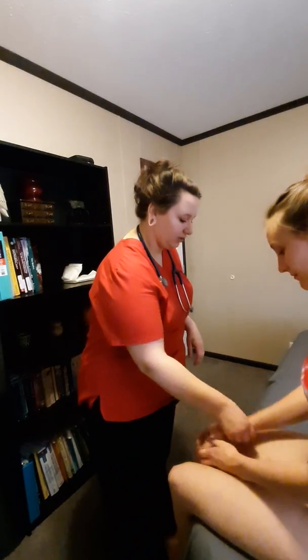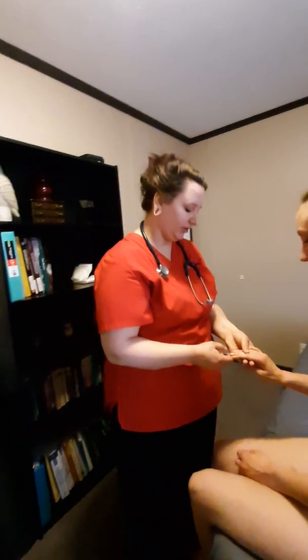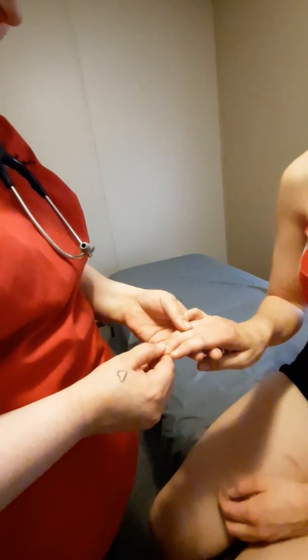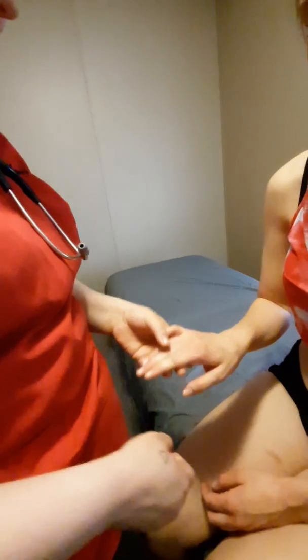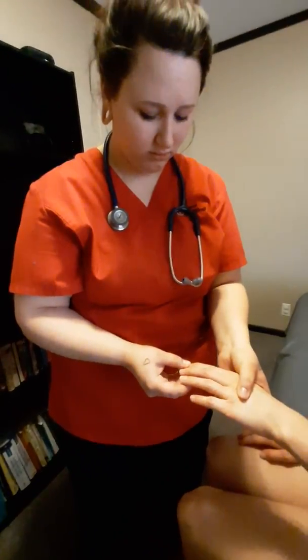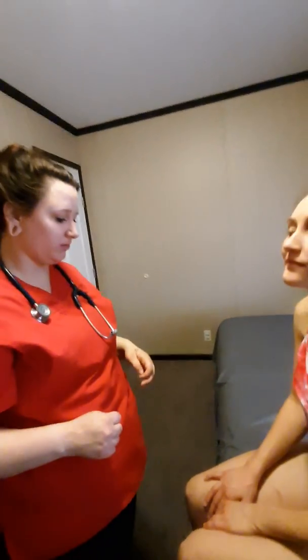Do you have any numbness or tingling in your arms? No. Have you had any injuries to your arms at all? No. Okay. Alright, I'm going to try one more thing. I'm going to do capillary refill. It's where you pinch these 3 fingers. Alright. Okay, capillary refill on the hands is less than 3 seconds, which is what we look for. So that's good. Alright, I'm going to have you lay down one more time. I apologize. You're alright. Okay.